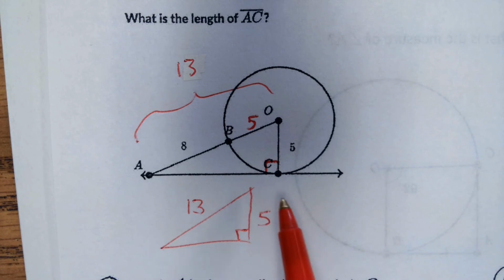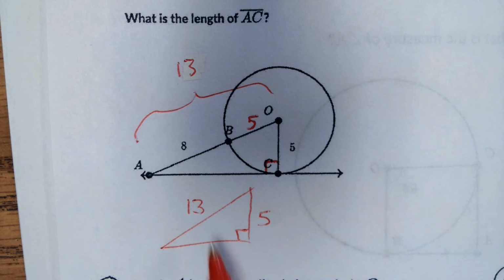You have c and you have maybe a. You can do 13 squared minus 5 squared, and then take the square root. That's the way to do it without having to write down anything.